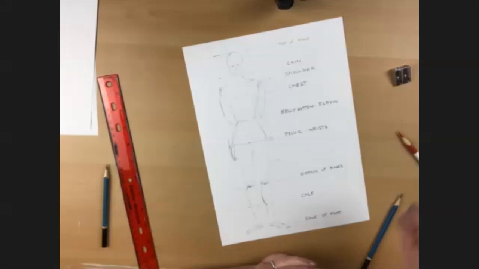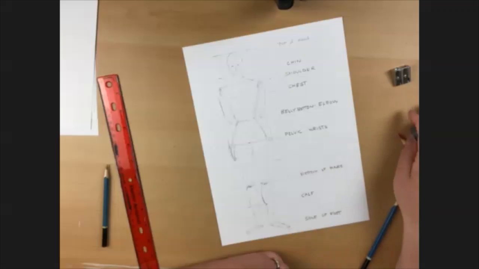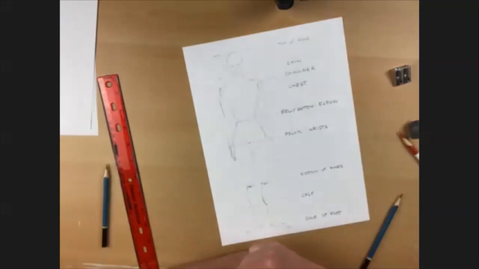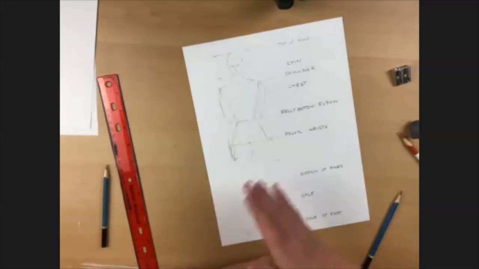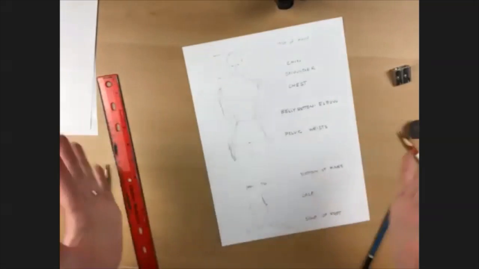And I want you to remember that the body has no sharp angles. The body has no straight lines. So every single line that I'm going to come back in here and do over the top of my template is going to have a curve to it. It's going to be rounded. It's going to be soft.